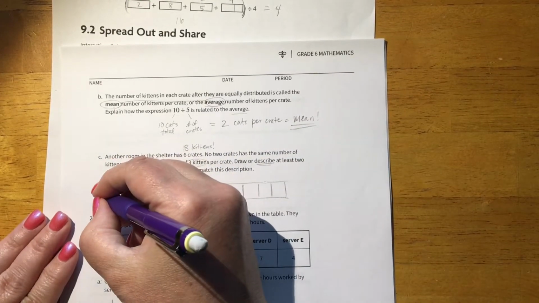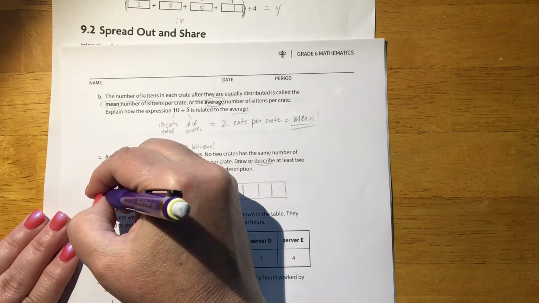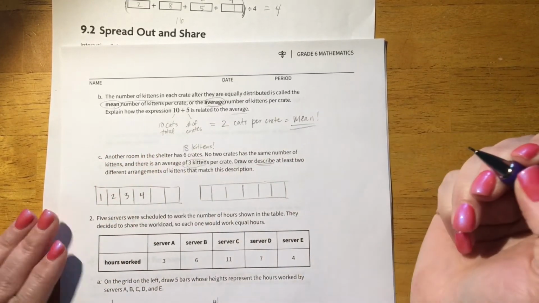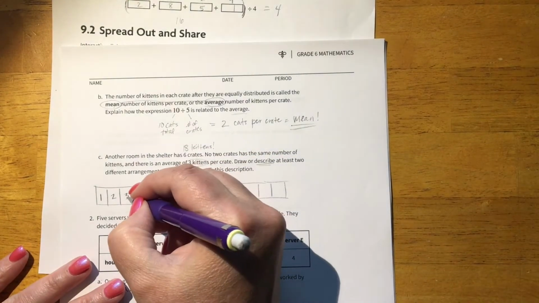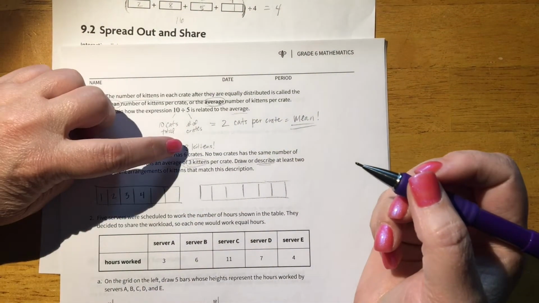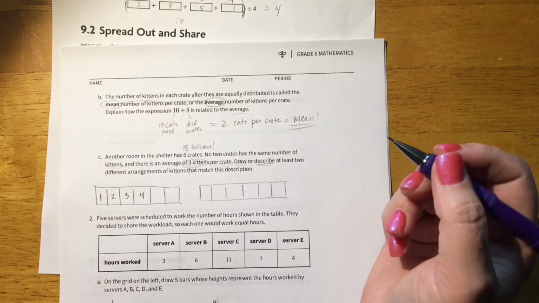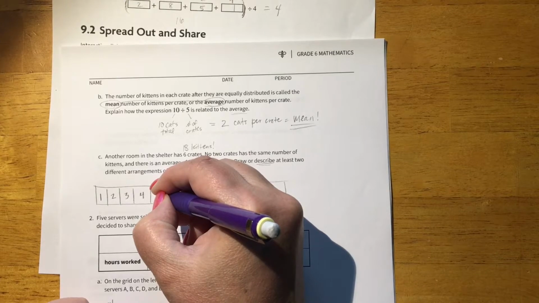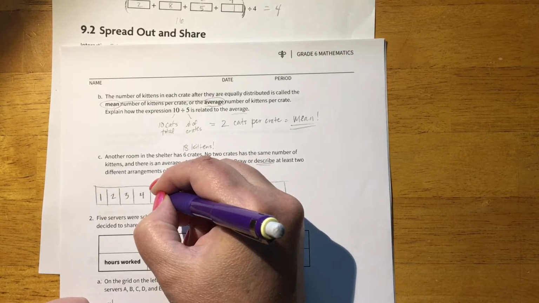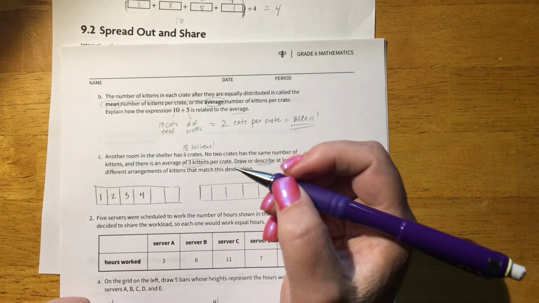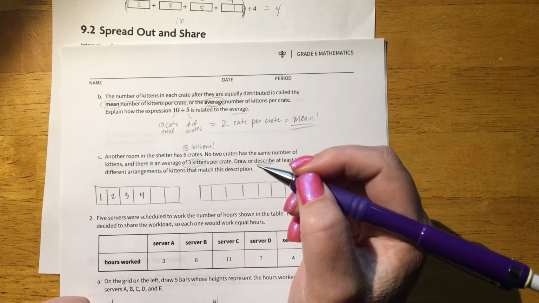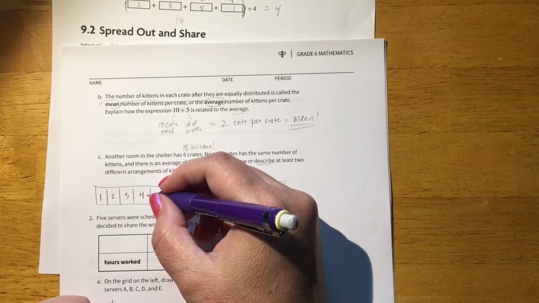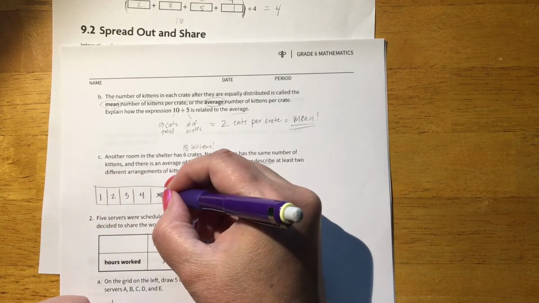So what if I put 1 kitten in here, 2 kittens in there, 3 kittens in there, and 4 kittens in there? How many do I have so far? 4, 7, 8, 9, 10. I have 10, and I need 18, so I need 8 more. So if I do, I can't do 5 and 6 because that's more than 8, right? And I can't repeat any of these numbers. The only number I haven't used yet is 0.